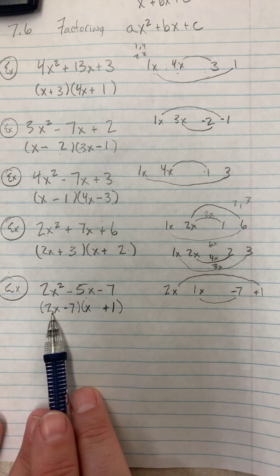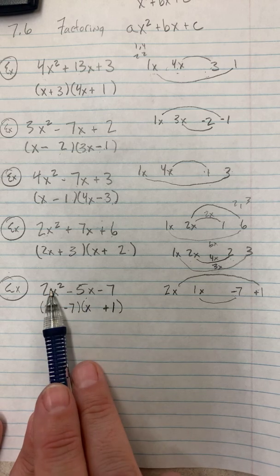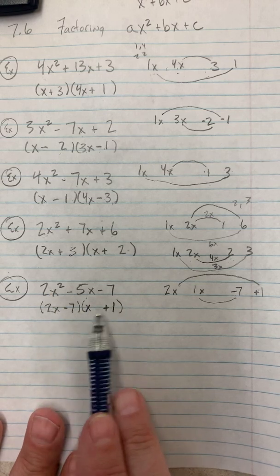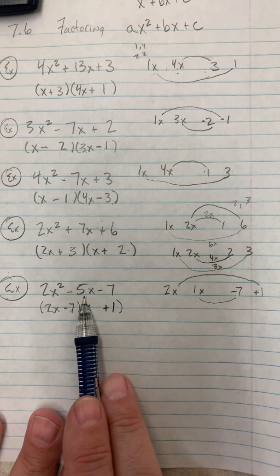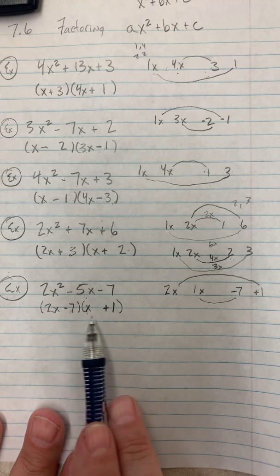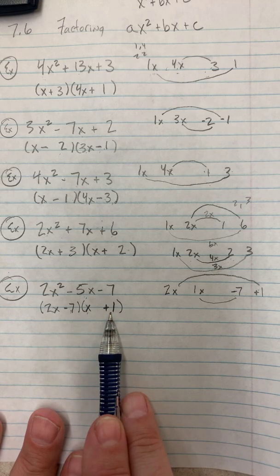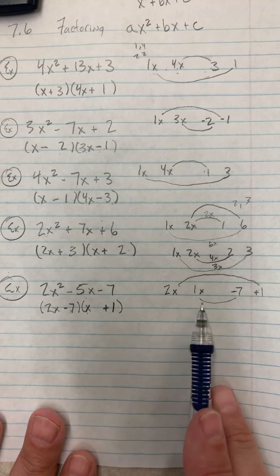Do a quick little FOIL. 2x times x, 2x squared. Positive 2x minus 7x, minus 5x. Negative 7 times positive 1 is negative 7.